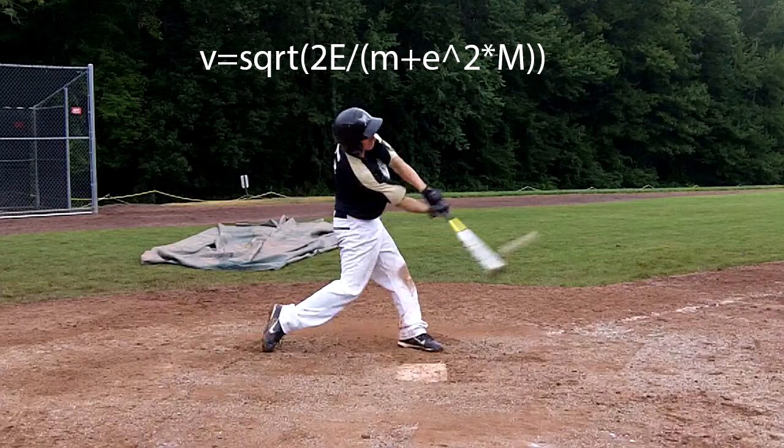His bat speed can be determined by the equation V equals the square root of 2E over (m plus E squared times M). Little m is the mass of the bat, big M is the mass of the player, and E is a normalization constant approximately equal to the total energy produced by the muscles. The constant, E, is taken as equal to 1/9, which is in accord with the observation that the maximum energy of the bat and the player are roughly equal.